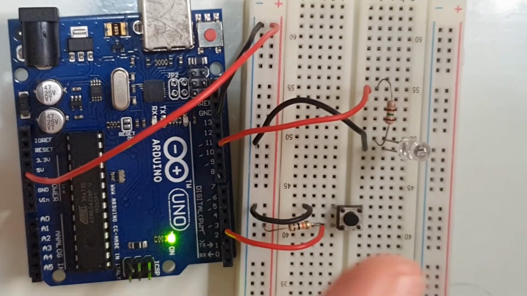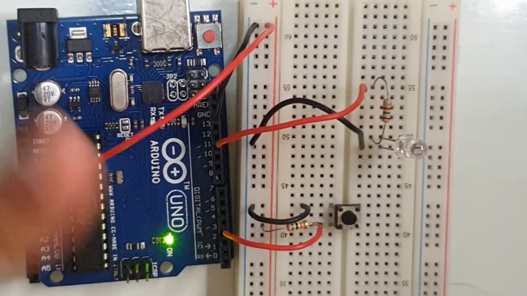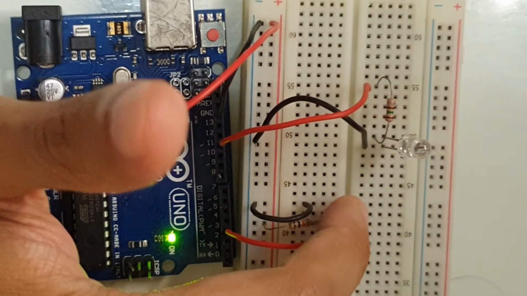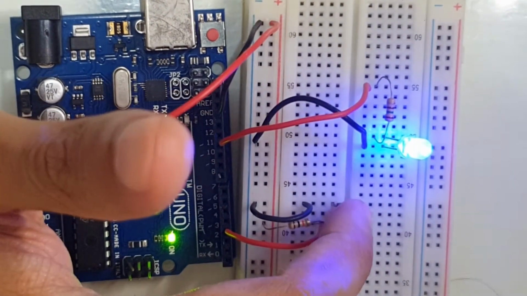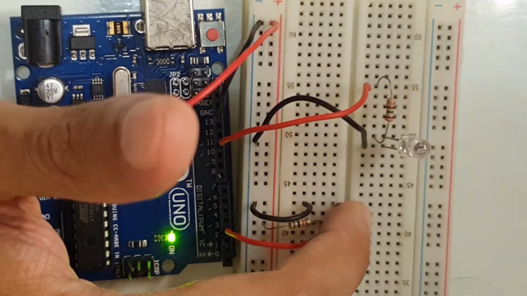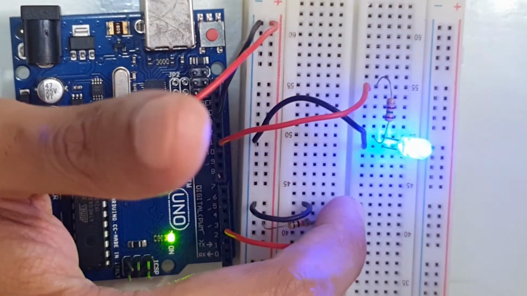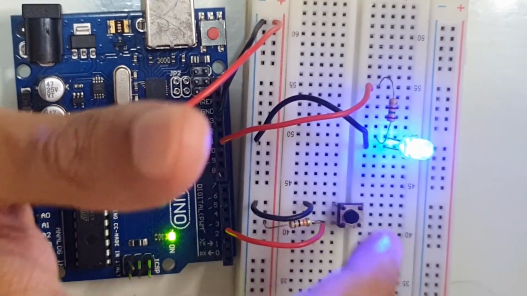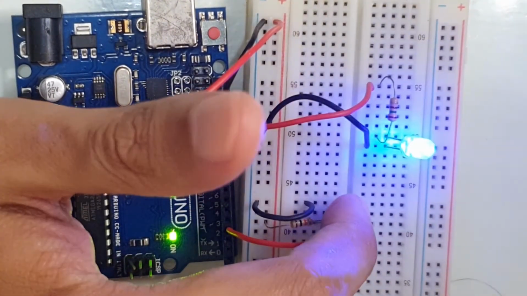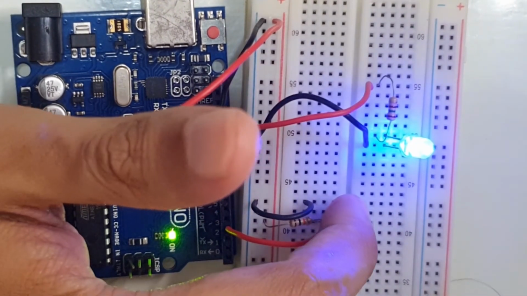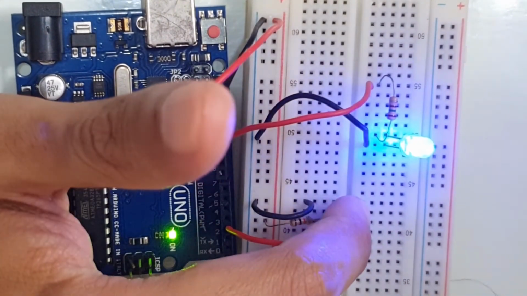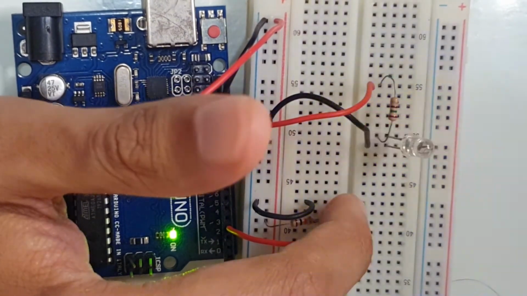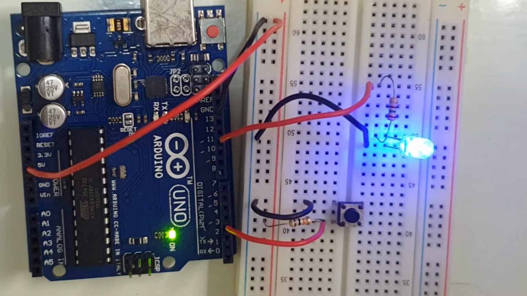So now look at this example here. As you can see, when I push this button, every time I click it, it turns on and off. But sometimes, as you can see, I just click once, but it blinks. It just blinks like that. Sometimes it happens, sometimes it's okay, sometimes it blinks. Why is this happening?